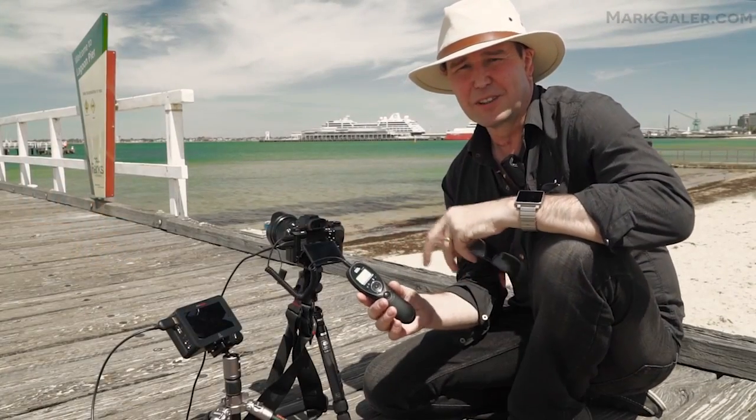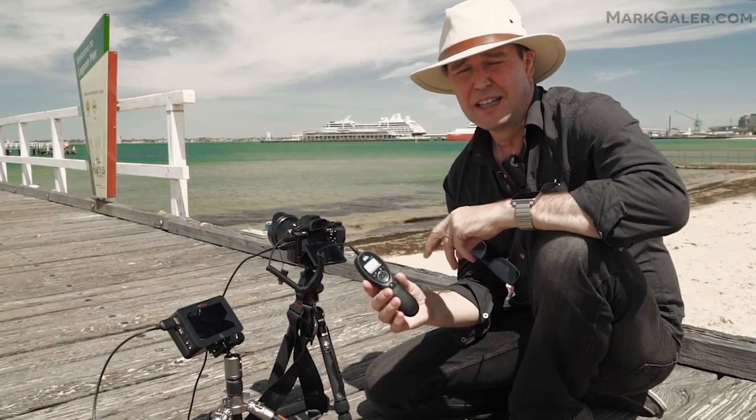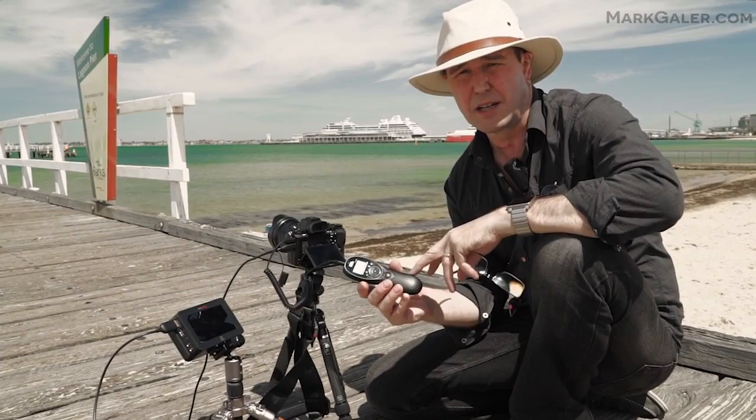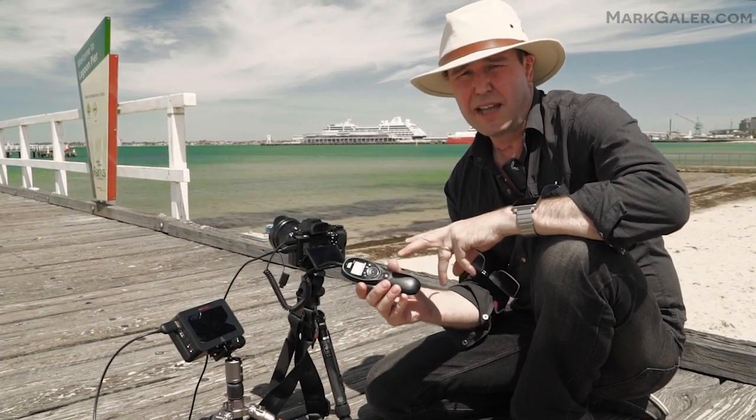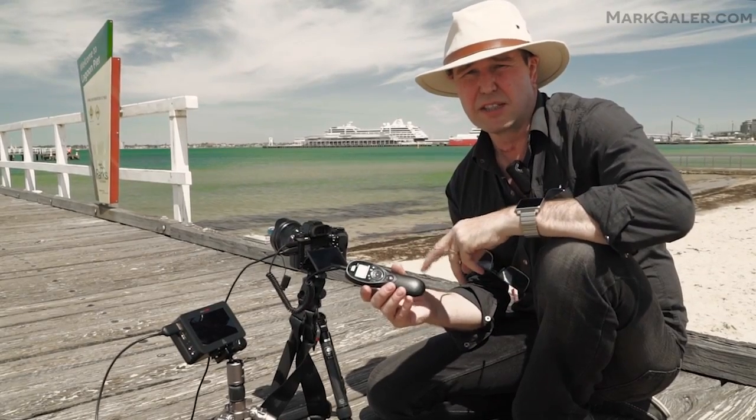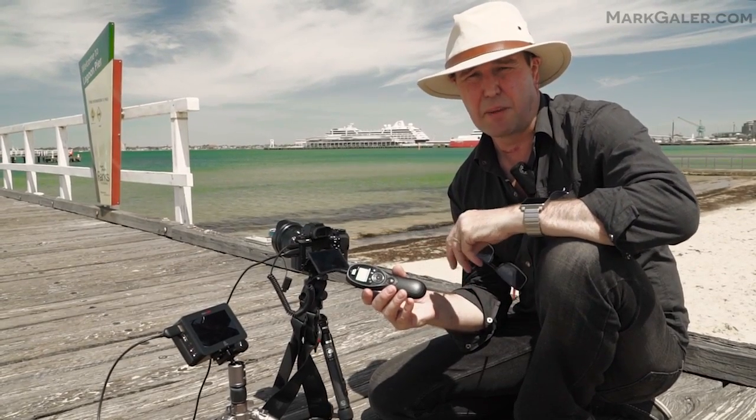Hi, I'm Mark Gaylor. We're on Lagoon Pier here in Port Melbourne, and I've got an intervalometer here that I'll be using to record some time lapse. Now, when the ambient level of light is consistent, I'll probably just use the Sony Play Memories camera app.